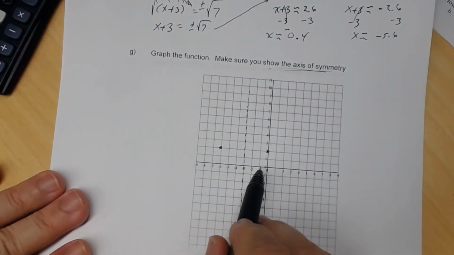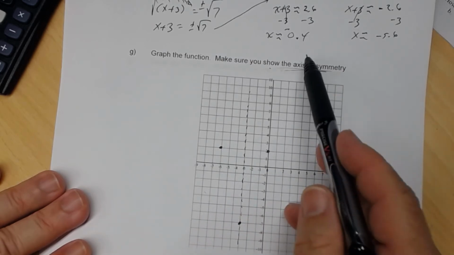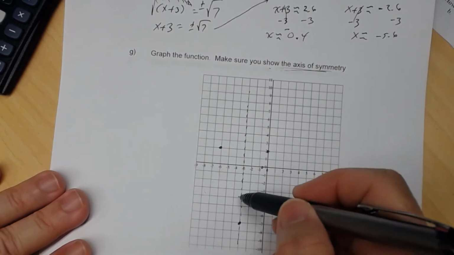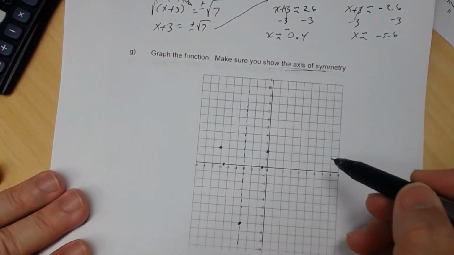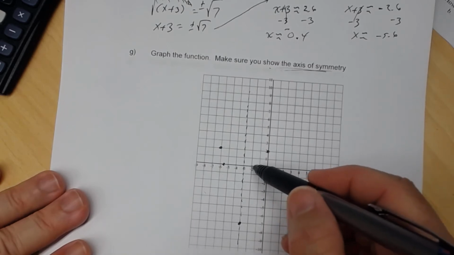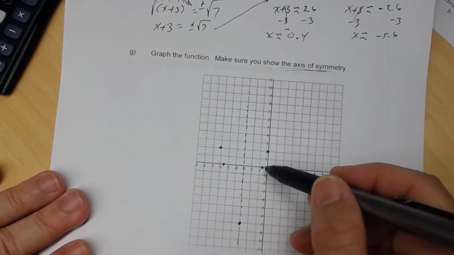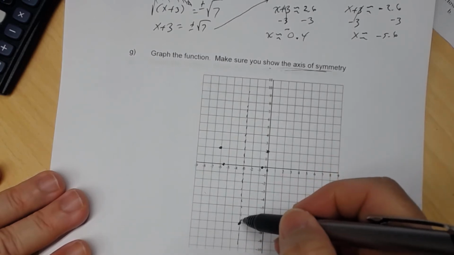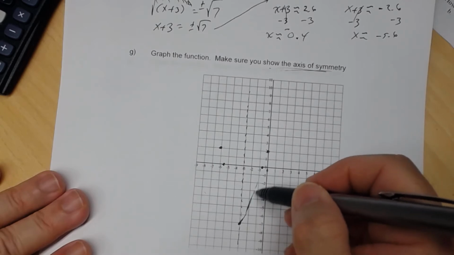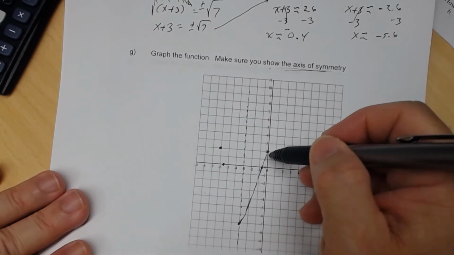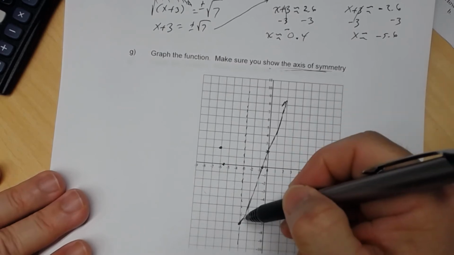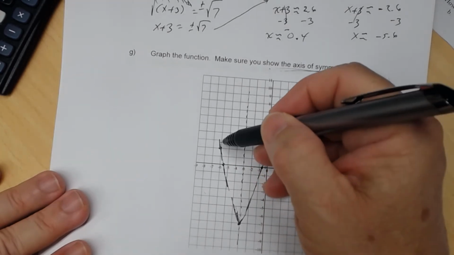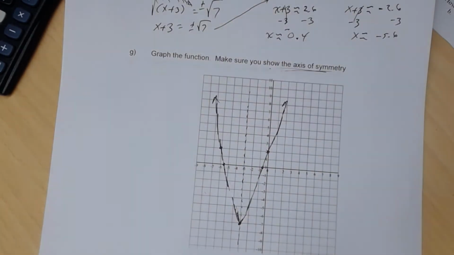And then all I got to do now is just graph the x-intercepts, and then I can draw my graph. So negative 0.4 is about here, and negative 5.6 is about here. And just make sure when you do the x-intercepts that it does look symmetrical about the axis of symmetry. So that distance does look about the same as that distance. All right, and then you just do the best you can with graphing these. Make sure it does look like a parabola. It does look like a curve. All right, so do the best you can, something like this. All right, and so there's your graph.